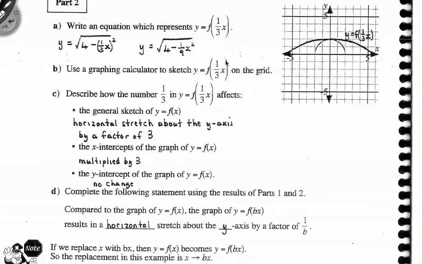Part 2 of this, instead of using 4x here, is using 1/3 to show that if it's a fraction less than 1, still positive though, it replaces the x and gets squared, and we get negative 1/9 x squared. This third actually ends up being a stretch about the y-axis by a factor of 3.